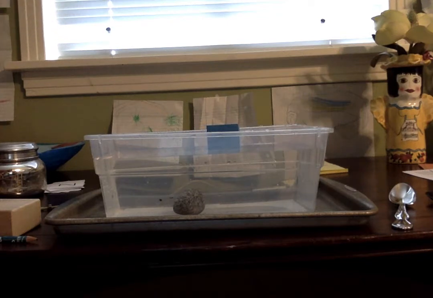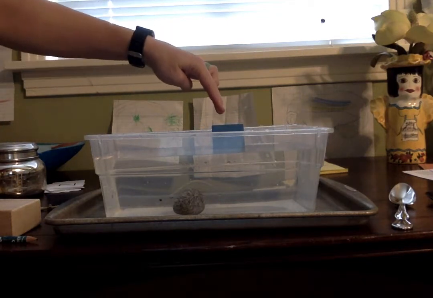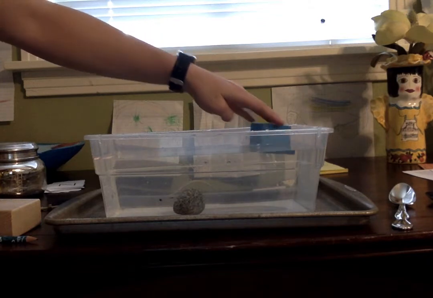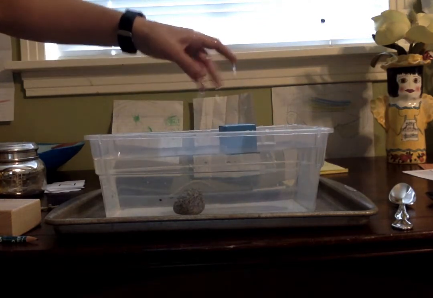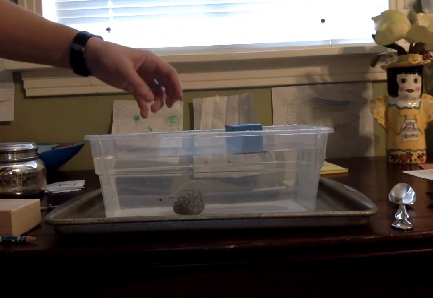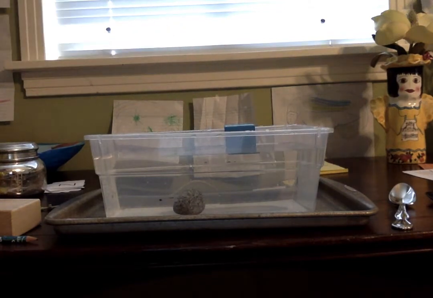It's floating. Do you see it right here at the top? Let me try to push it down and see what happens. I'm pushing it down. I'm going to let go. Whoop! It floats right back to the top. That's a floating object. All right, let's try something different.